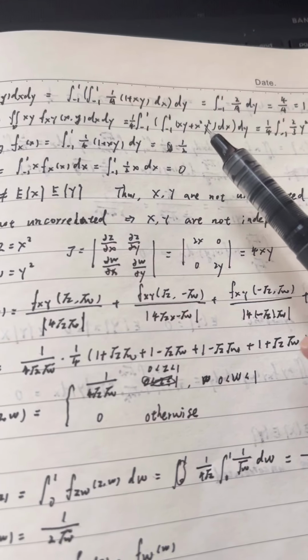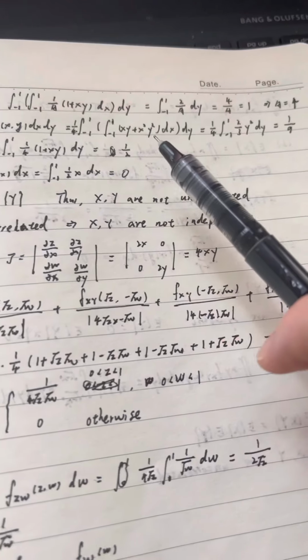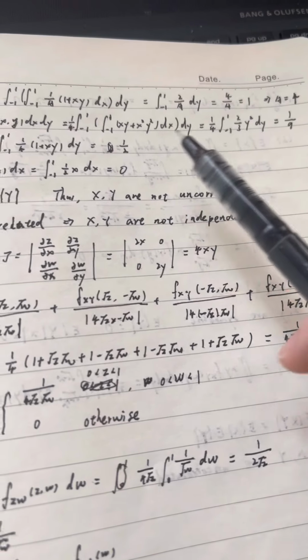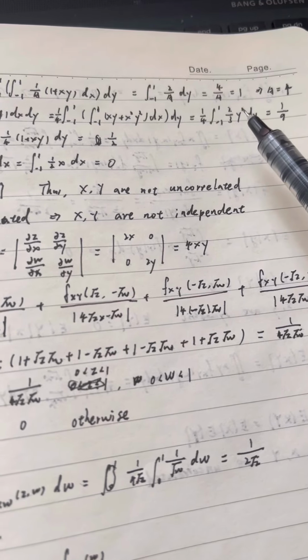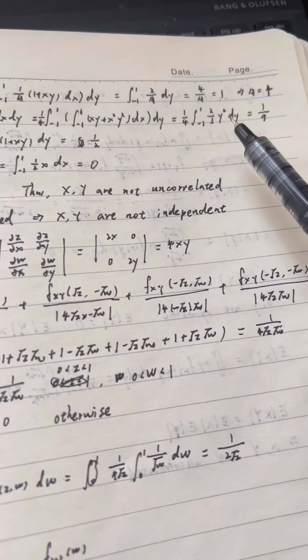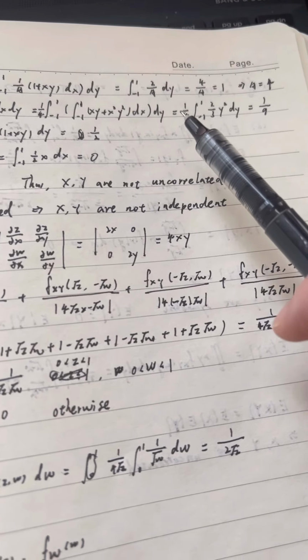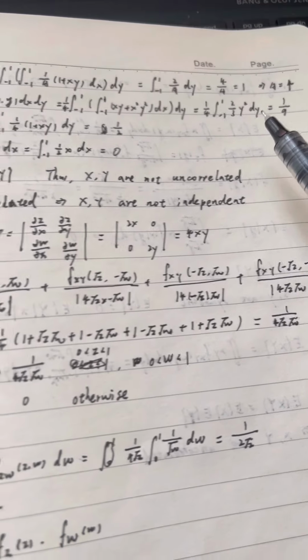We put x inside and the integral of y outside, so the inside integral of x equals 2 over 3 y squared, and the integral of y is 4 over 9, and times the 1 for outside, it equals 1 over 9.